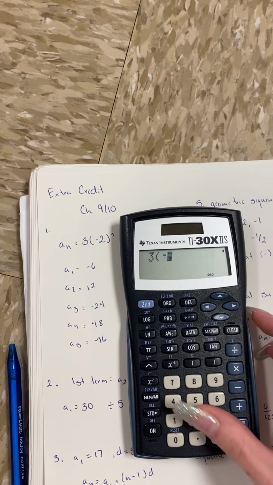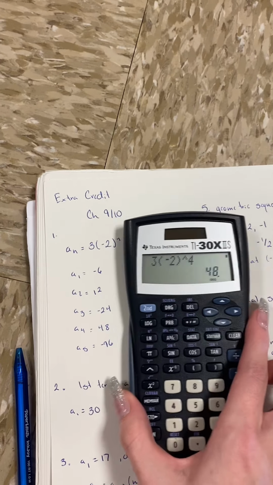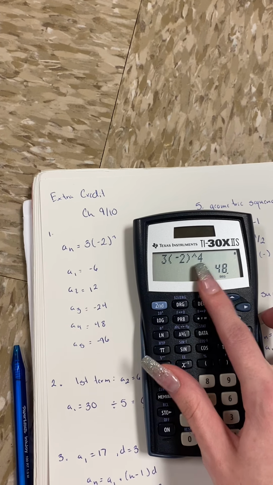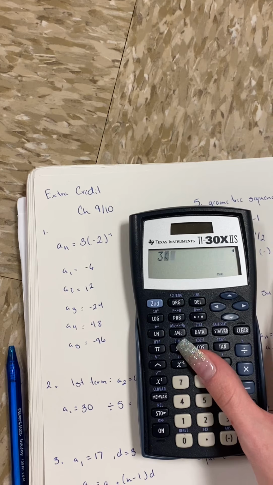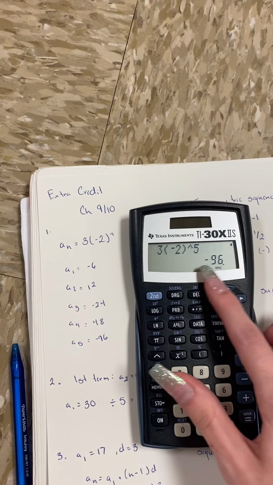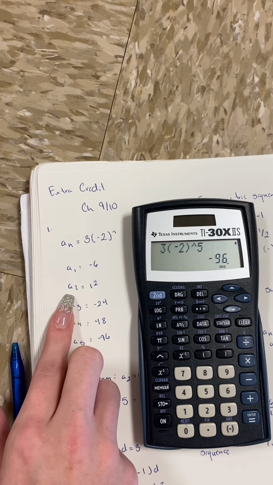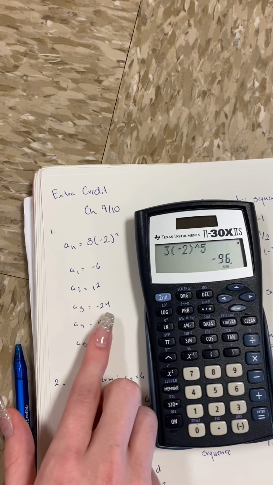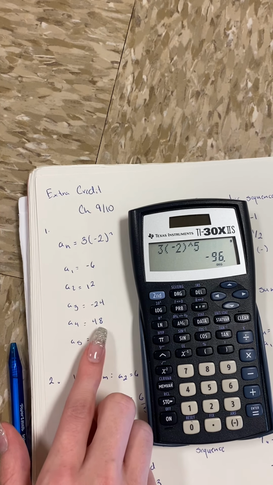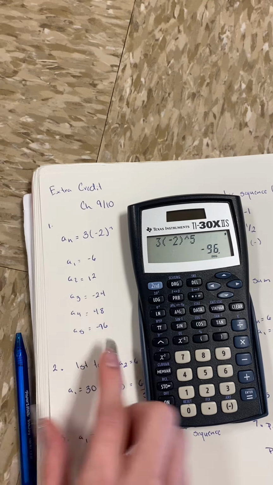3 parentheses -2 to the fourth power, 48, because 4 is even, and then 3 parentheses -2 to the fifth power. That'll be -96. So we'll have a to the first is -6, a to the second is 12, a to the third is -24, and a to the fourth is 48, and a to the fifth is -96.